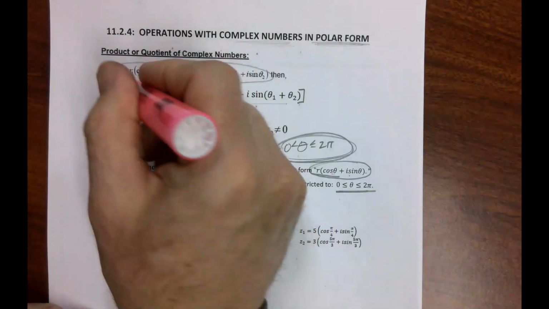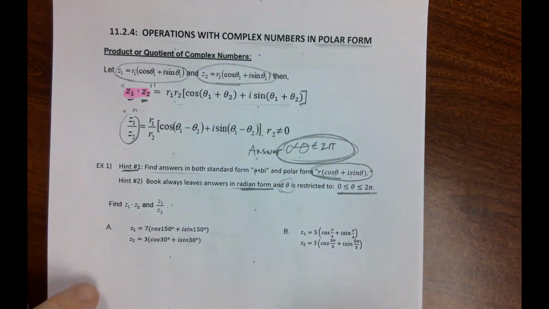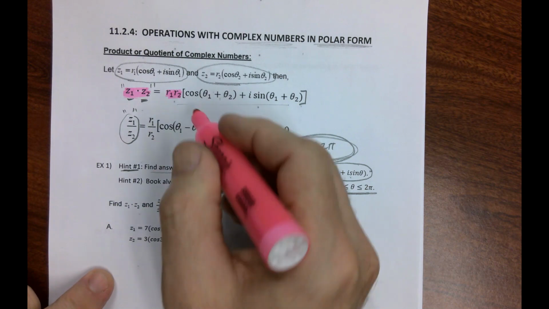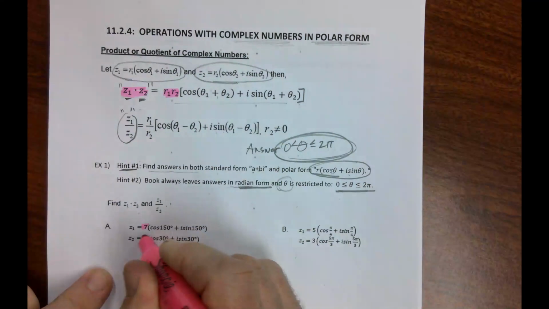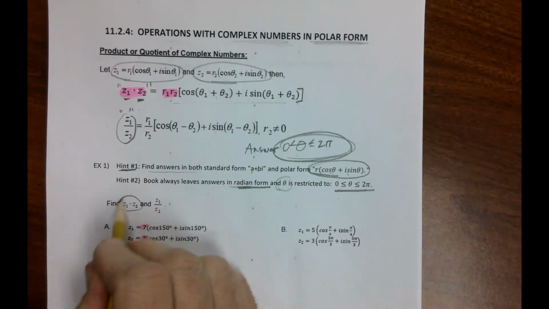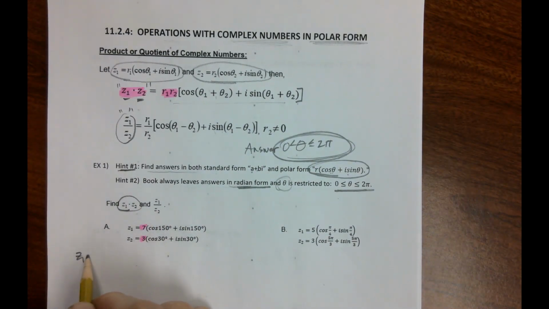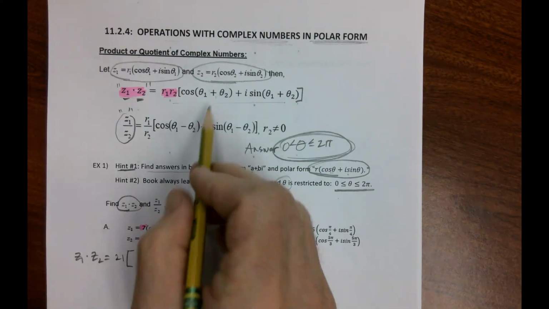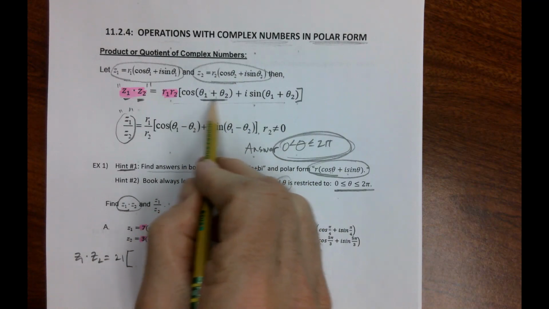Notice, if we're multiplying the two complex numbers, we're multiplying the r's. So here's one r, here's another r. So we get off to a good start. So this one, z1 times z2, we're going to multiply these together, 21, times, now what does it say to do to the individual arguments?